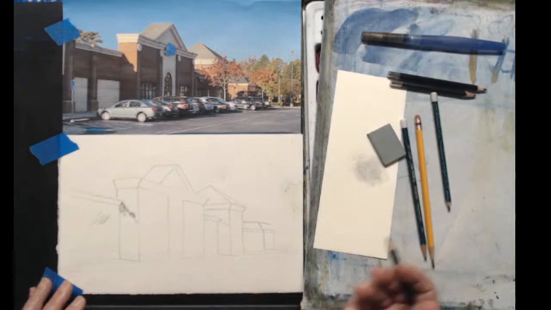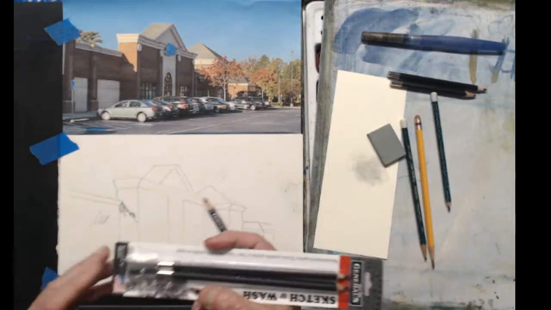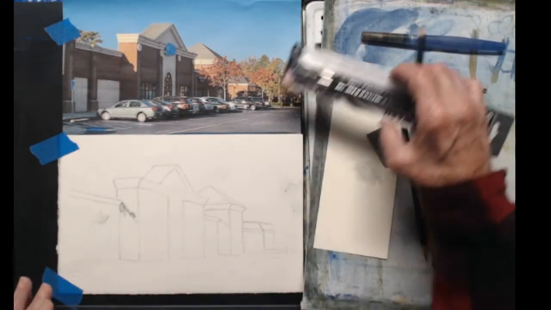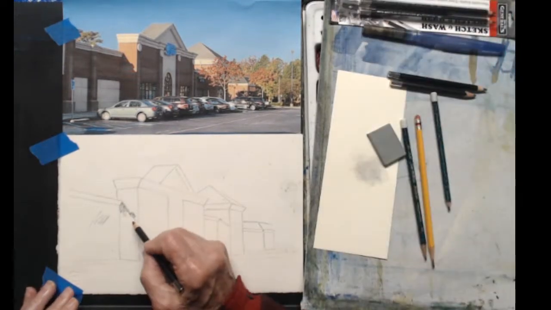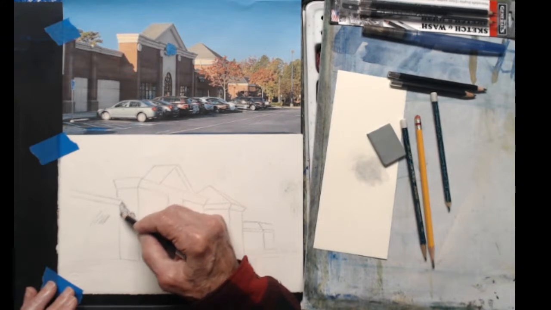Yeah, the Sketch and Wash has a sharpener with it inside the package. It's a standard size pencil, so anything would work as far as sharpening.